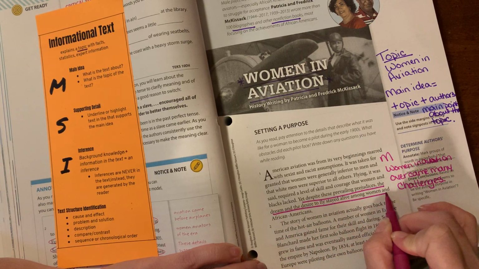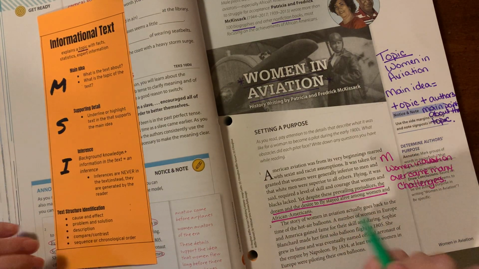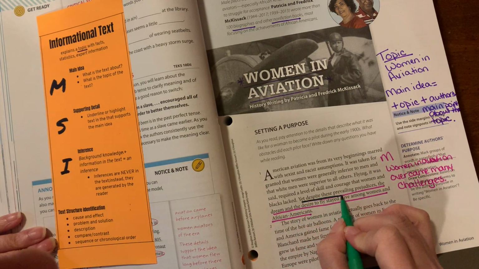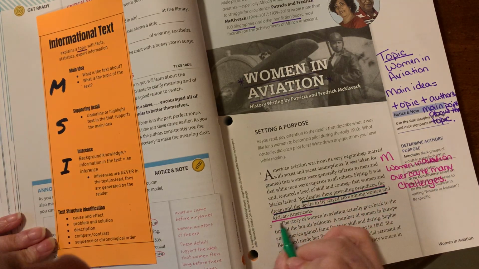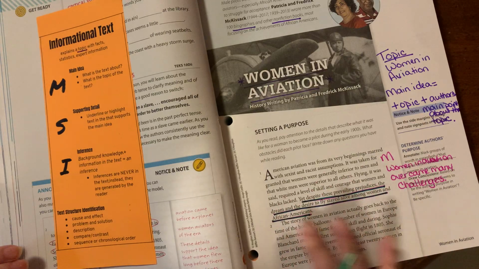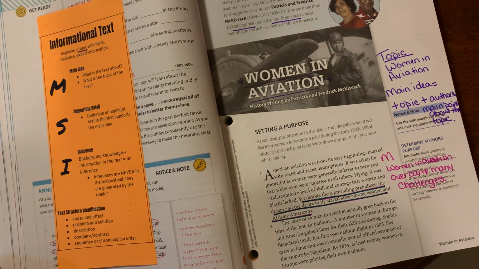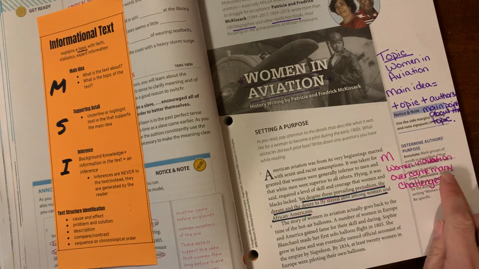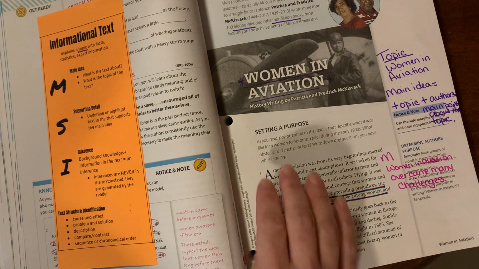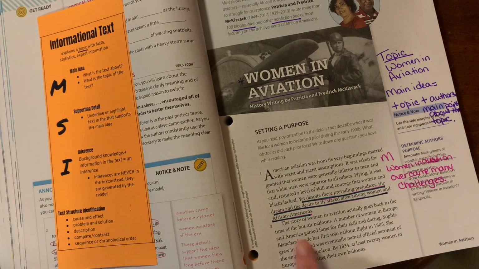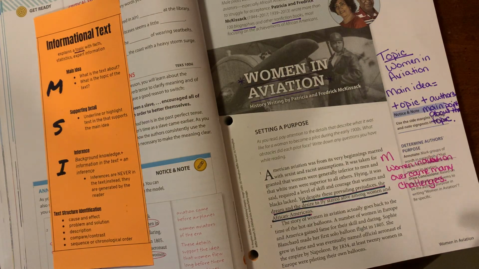And so as we're going through, I'm supposed to do supporting details in green. We see that these details here support our main idea, or this sentence helps us to infer what our main idea is, where we say that women in aviation had to overcome many challenges. As we go through, we have much more text evidence to back that up, right?